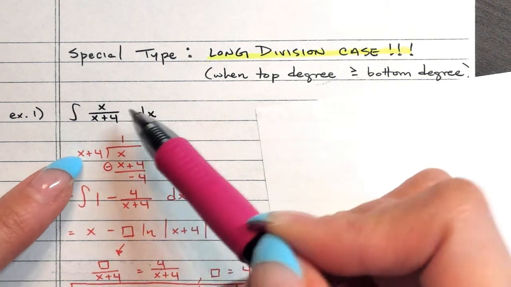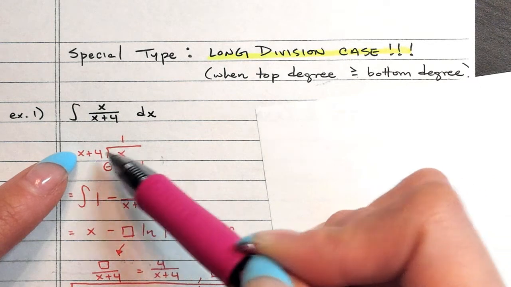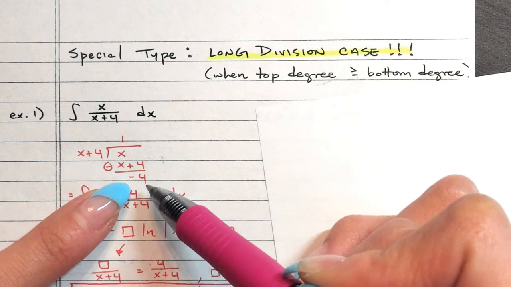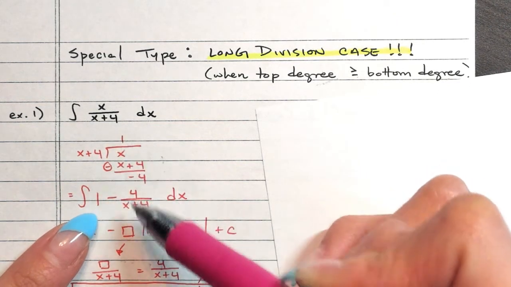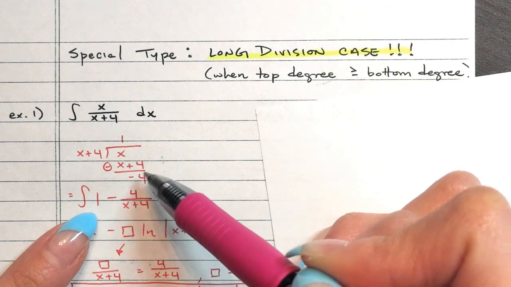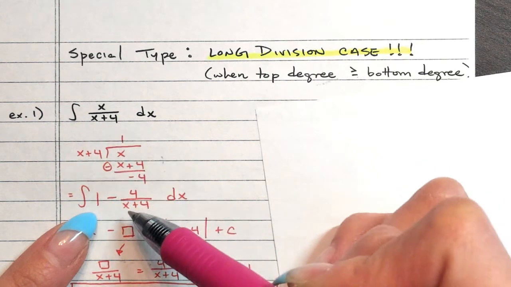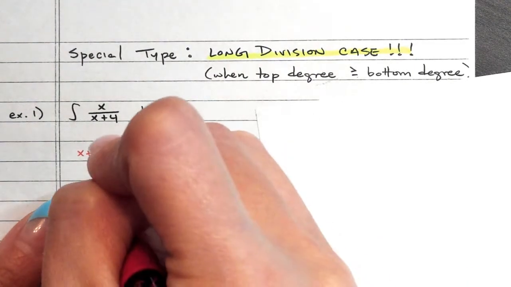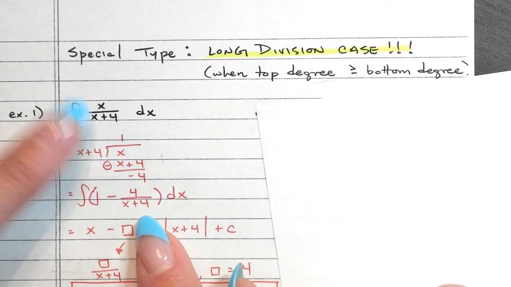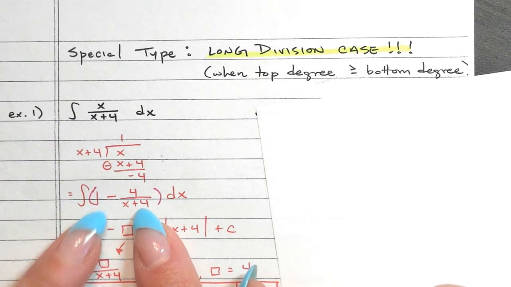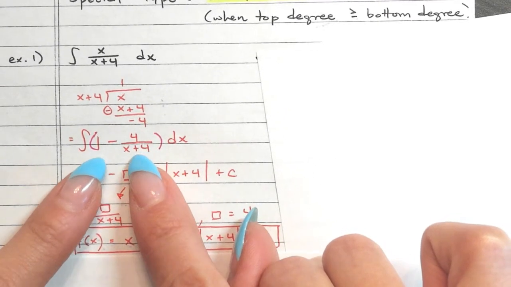So for this one, you do long division, so x divided by x plus 4 goes one time, and I write this over again, I subtract, and I get a negative 4. So I have a 1 minus 4 over x plus 4, that's my remainder. So this quantity, I should really have parentheses, is my new integral, but it's the same thing. It's just been divided so that I can have two terms instead of one term that I don't know how to work with. Now that I have two terms, what is the antiderivative of 1?